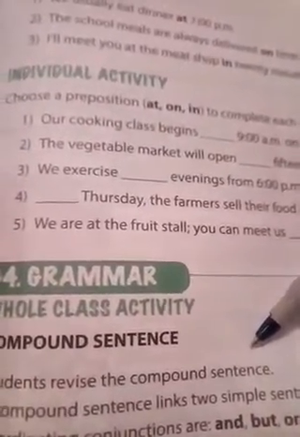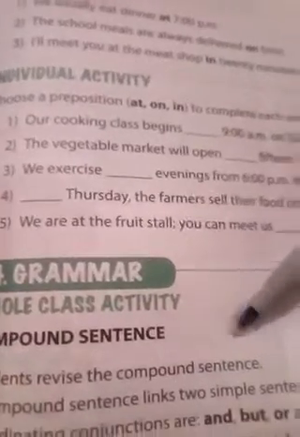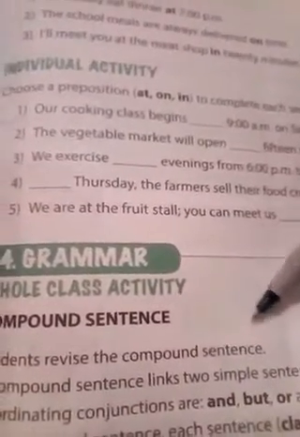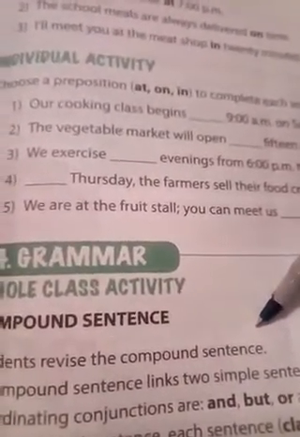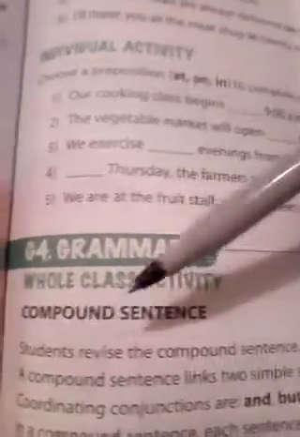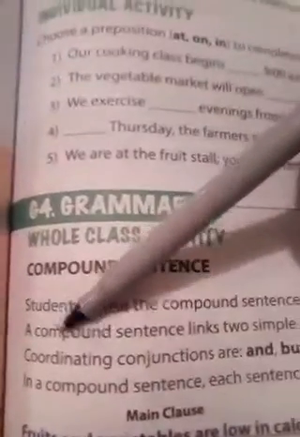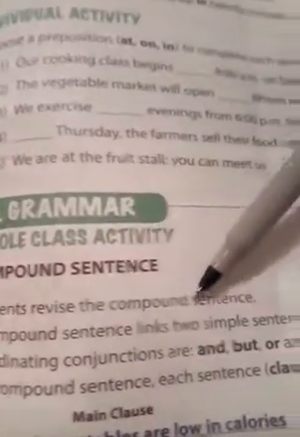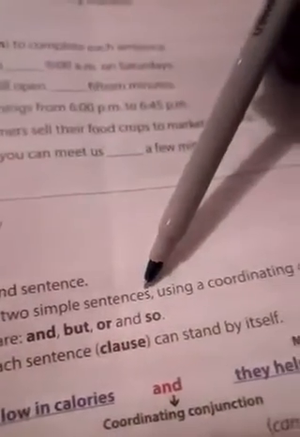Independent means it doesn't depend on anything else to make it complete. All right? So a simple sentence is also an independent clause. We join simple sentences using a coordinating conjunction.